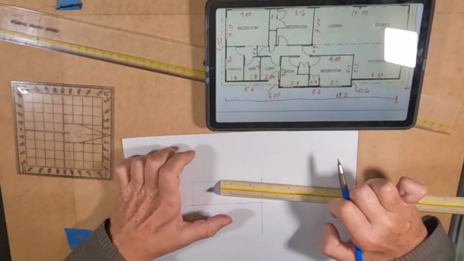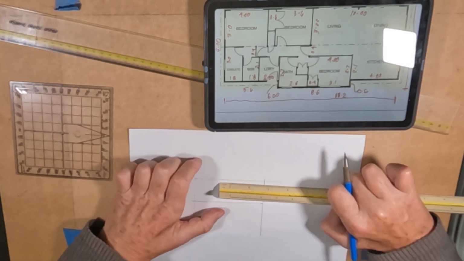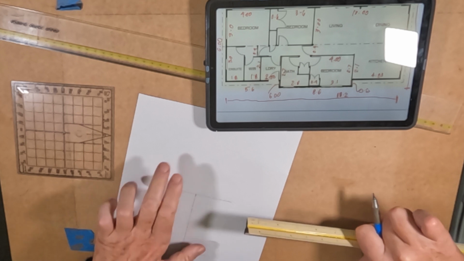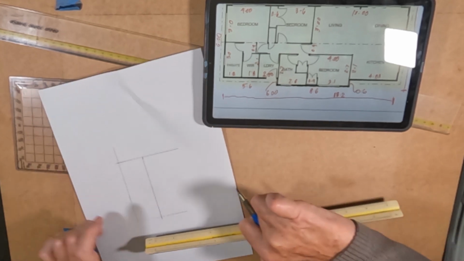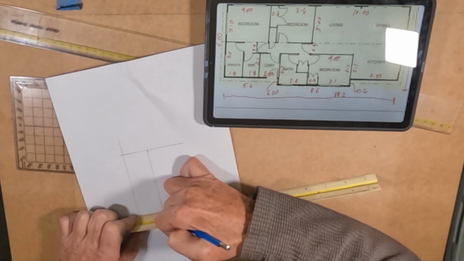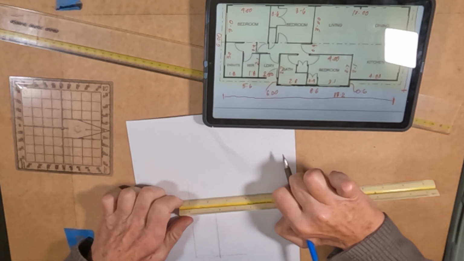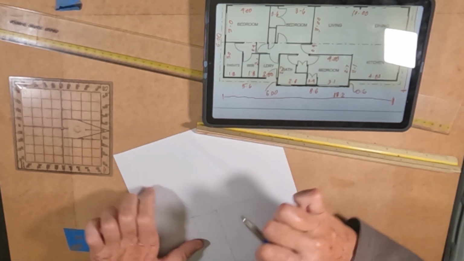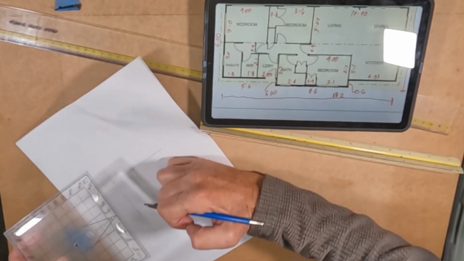So then we've come down here 6, because that little bit is a push out.